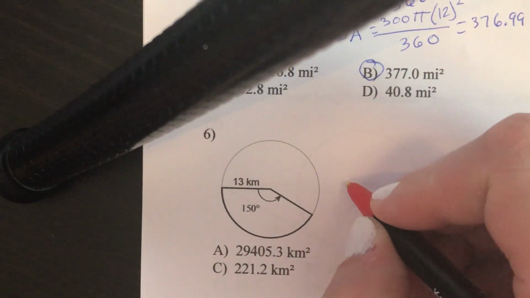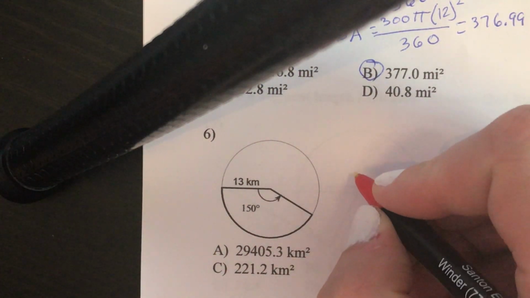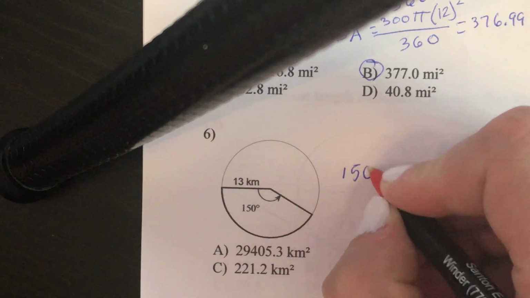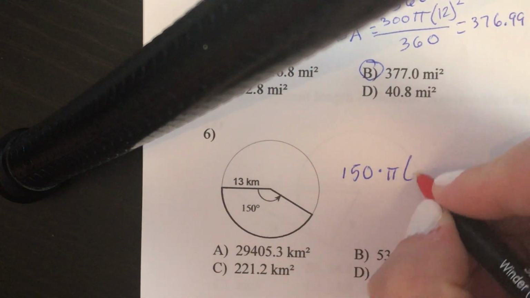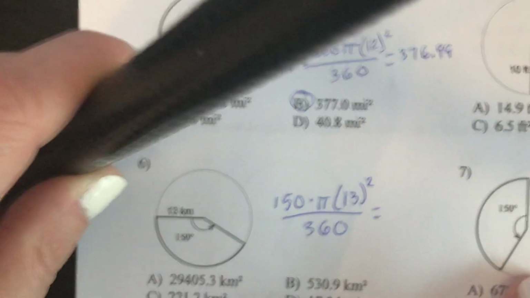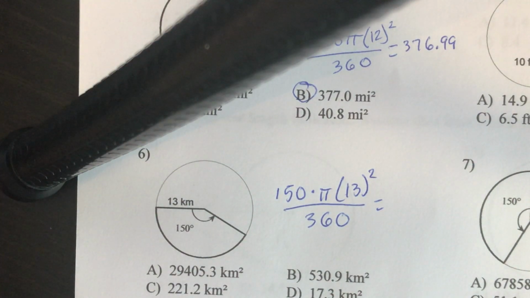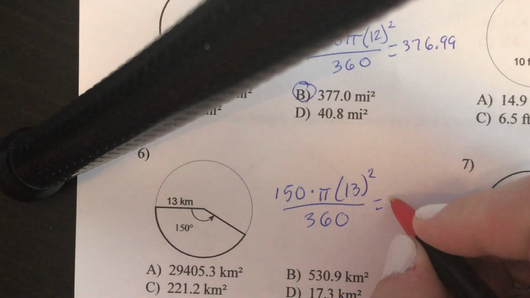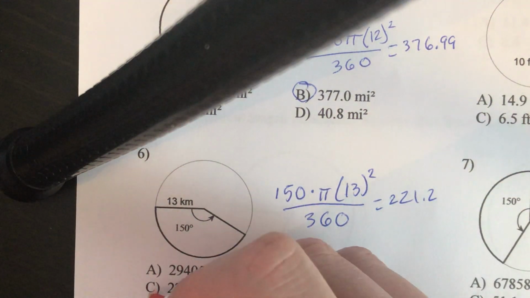And again, I'm just gonna plug these straight in because we're just finding the area for each, so it's just plug and chug. So 150 times pi times my r squared divided by 360. Put that in your calculator. And you should have gotten 221.2, which is C.